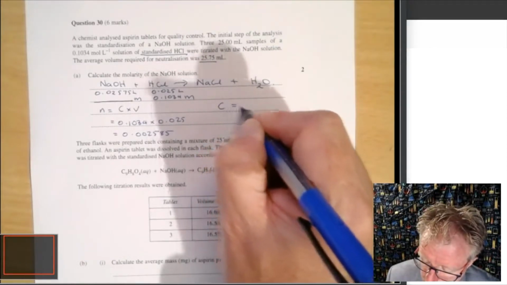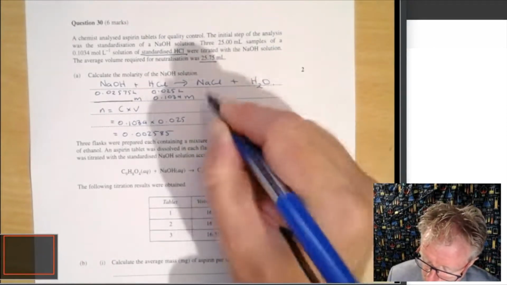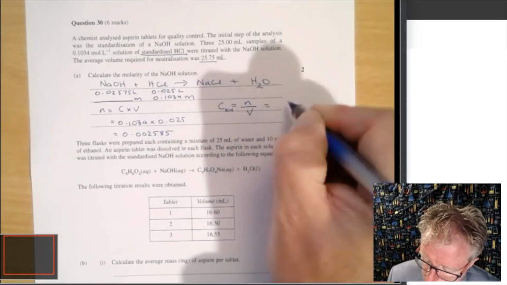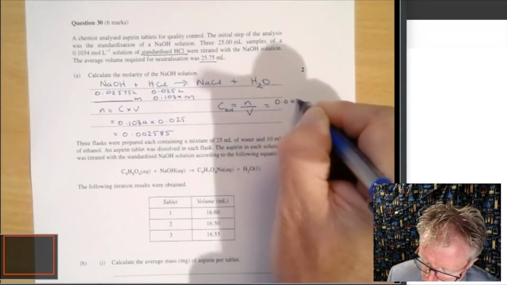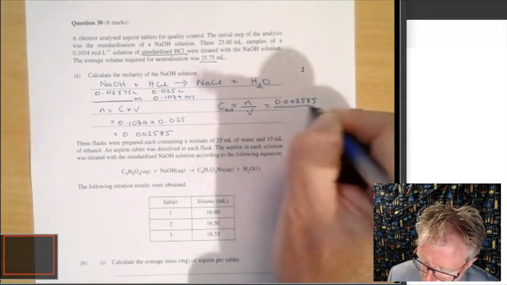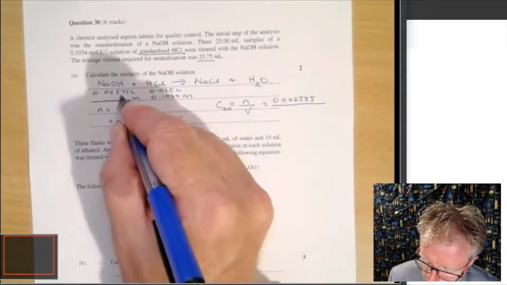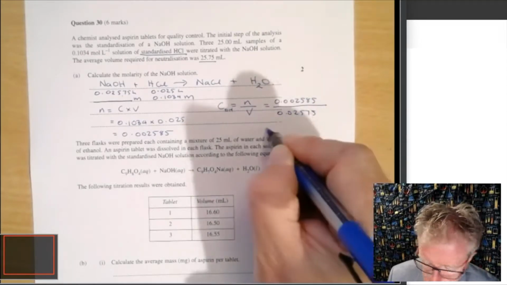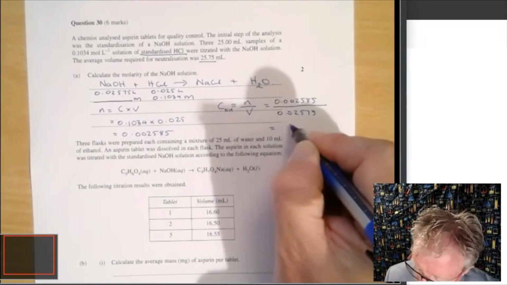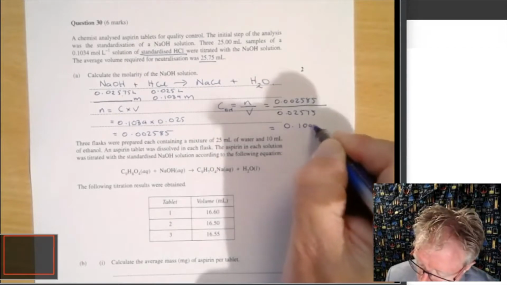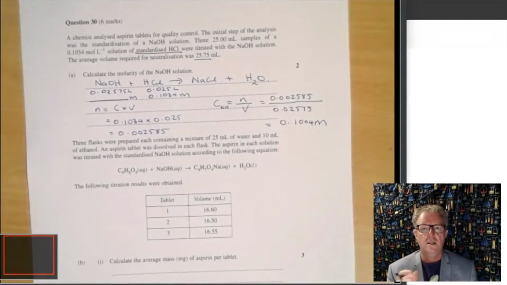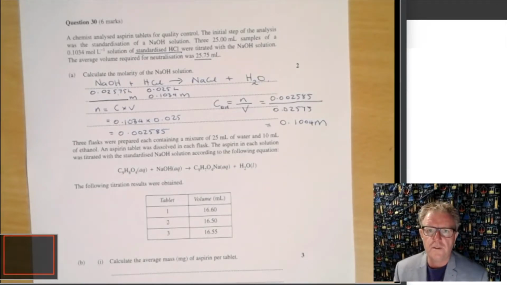Therefore the concentration of OH minus, or the sodium hydroxide, is the number of moles divided by the volume: 0.002585 divided by the volume, 0.02575, and that's 0.1004 moles per litre. Okay, so that's the concentration of our sodium hydroxide solution.